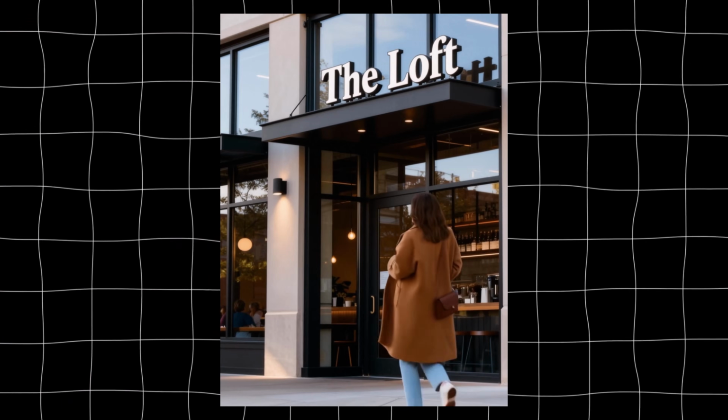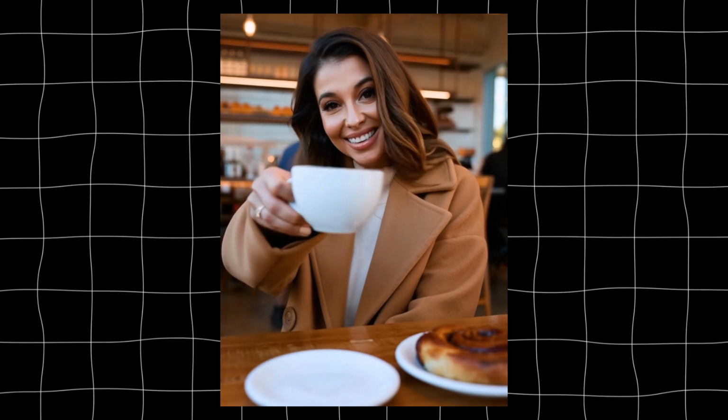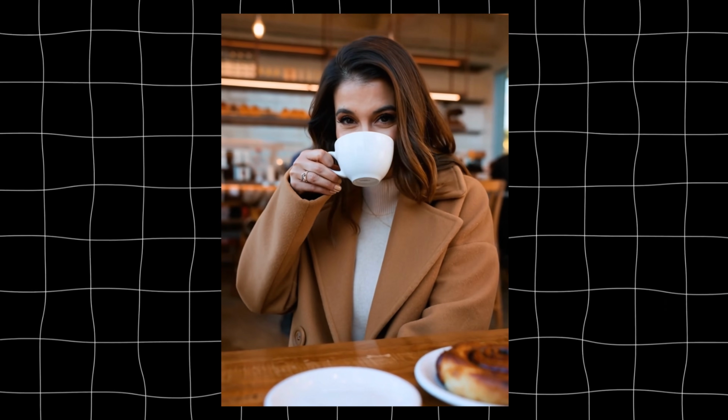Step inside the loft for great coffee, fresh bites, and a warm, modern vibe. Perfect for a quick boost or a slow, relaxing afternoon.